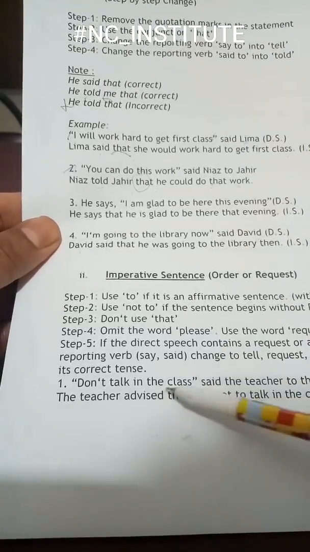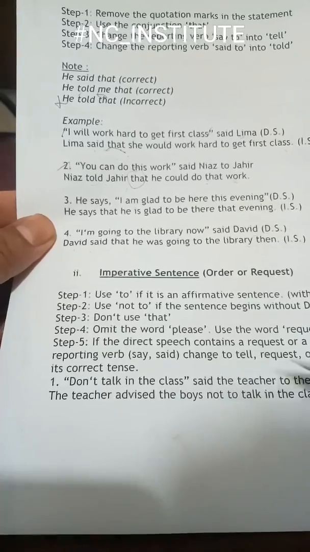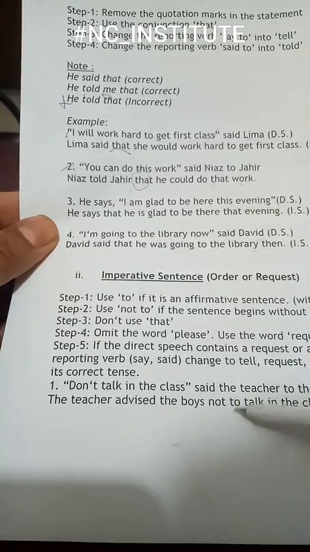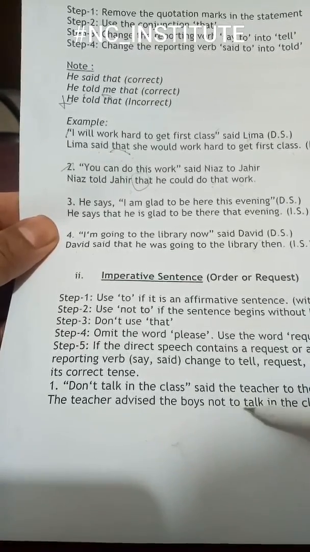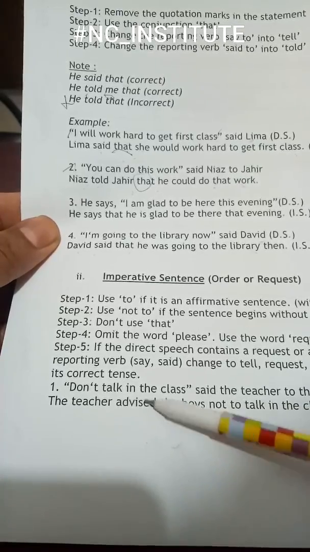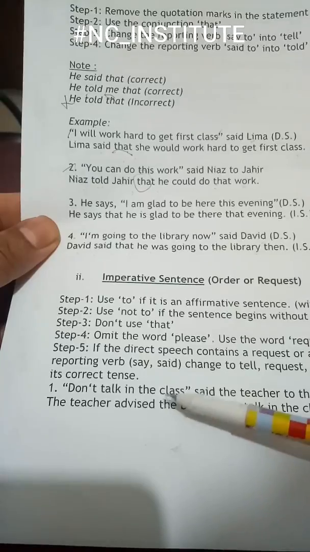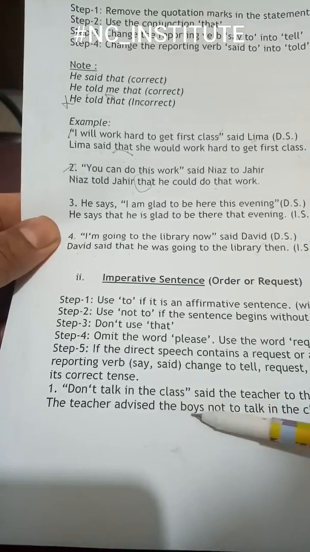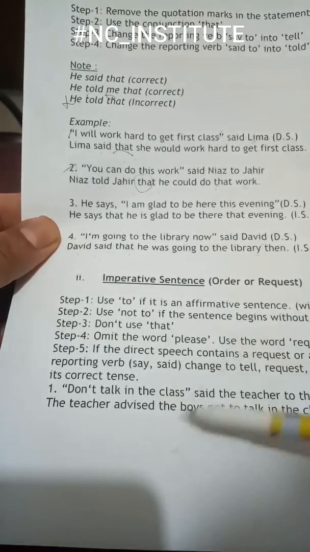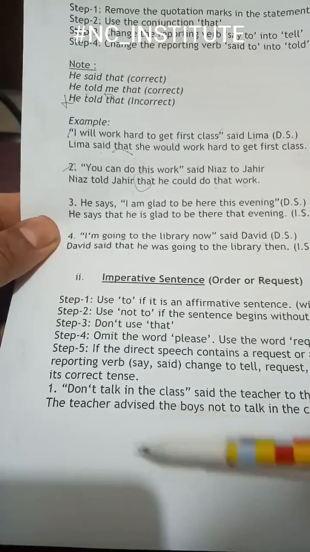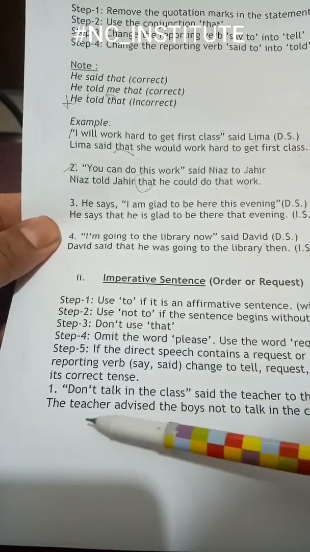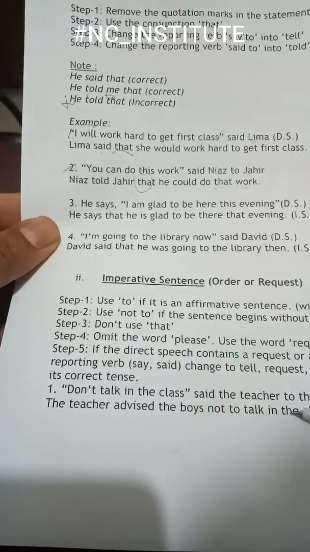Suppose, "Don't talk in the class," said the teacher to the boys. The teacher advised the boys not to talk in the class, not to talk. So advised, and there is no more sentence after first part, because this is a simple sentence and this is complex. And on the other hand, if we write it in another way, the teacher told the boys not to talk in the class.